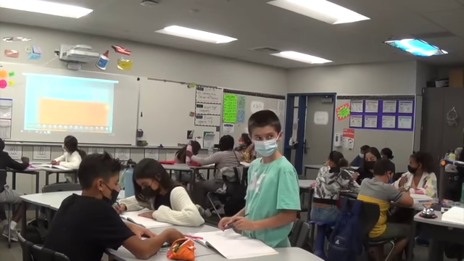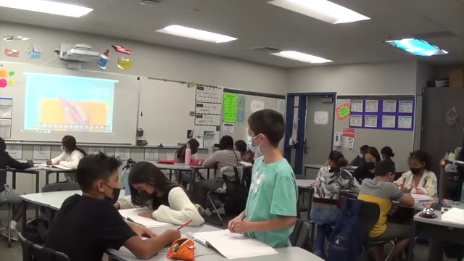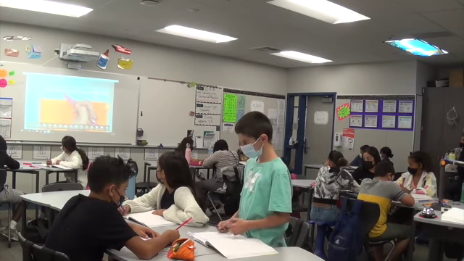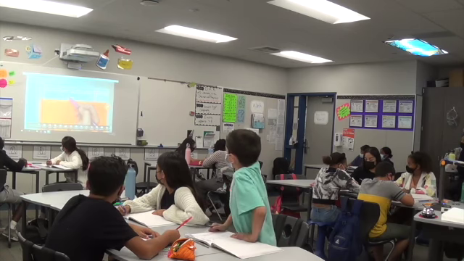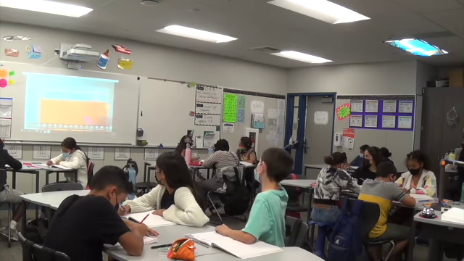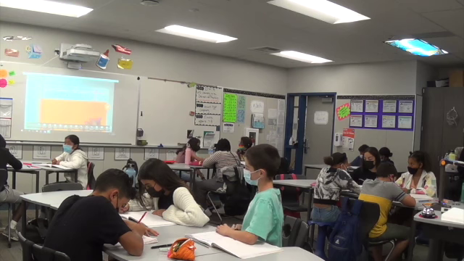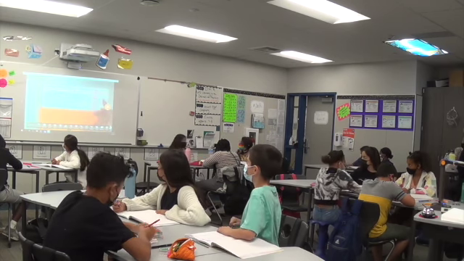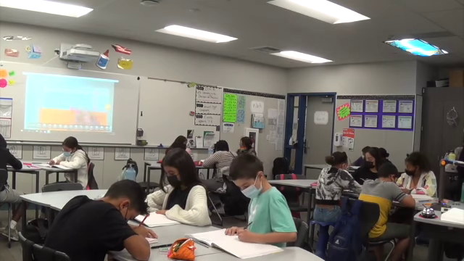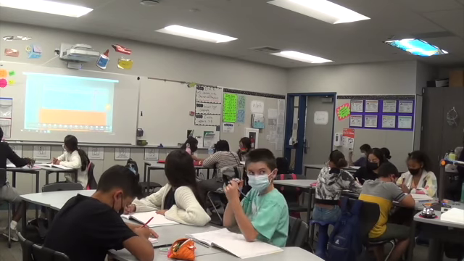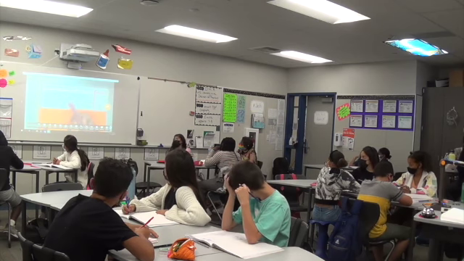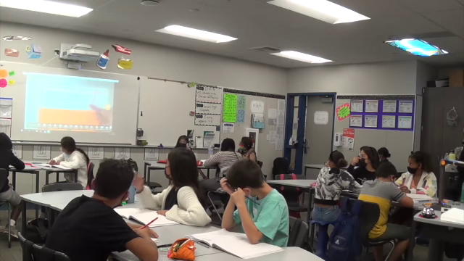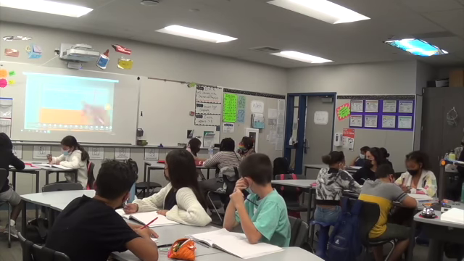Then give yourself a star if you had the conversation that the fraction, the numerator is how many we have, and the denominator is what size pieces. Give yourself a star if you wrote your number line. And give yourself a star if you placed the 0, 1, 2, 3, and all the benchmarks.